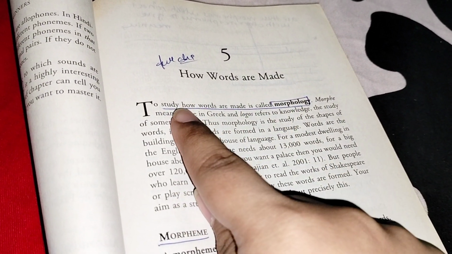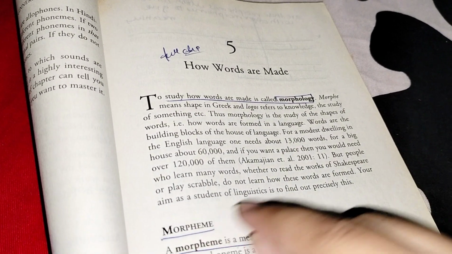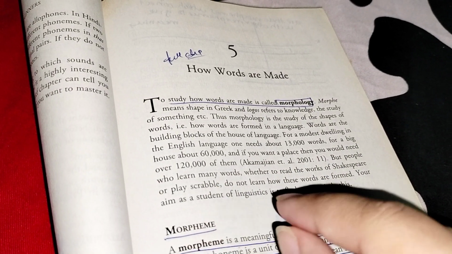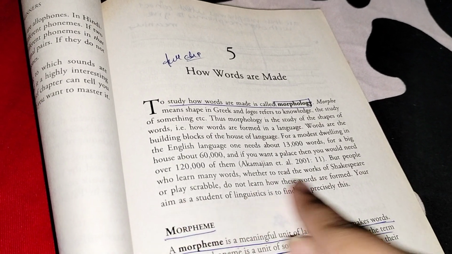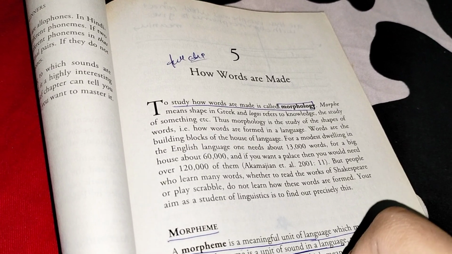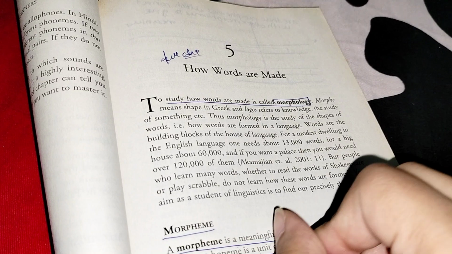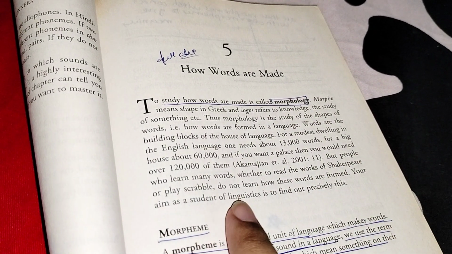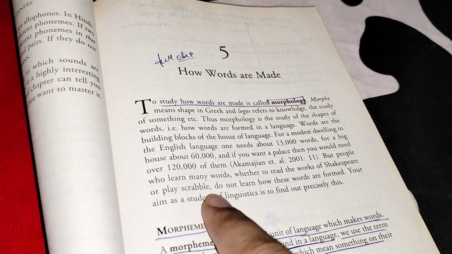So what is morphology? The study of how words are made is called morphology. Now you know a lot of vocabulary words. You have read Shakespeare, you have played Scrabble, you have read books, novels. So you know a lot of English vocabulary words. But have you ever thought about how these words are made? What is the logic and what is the process behind their formation? So as a student of linguistics, you should know how words are made, and we study this in morphology.